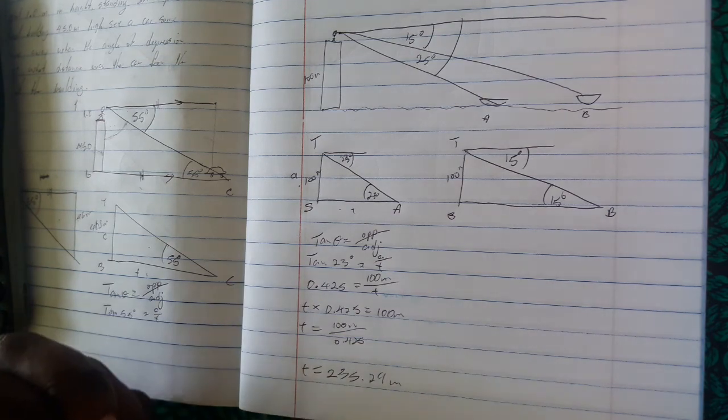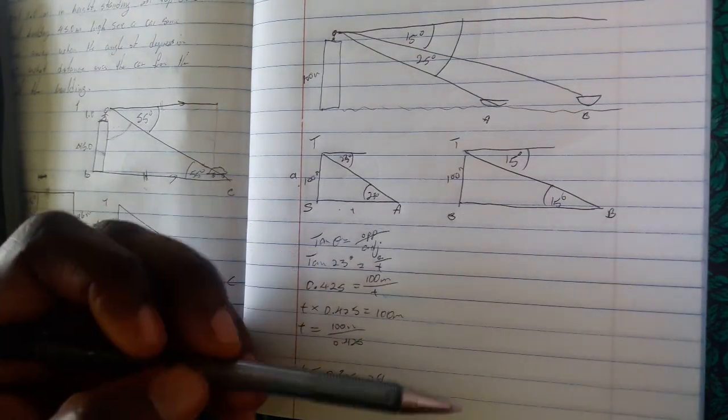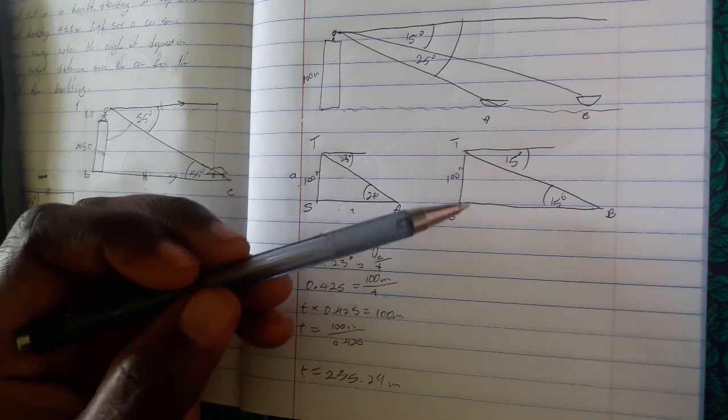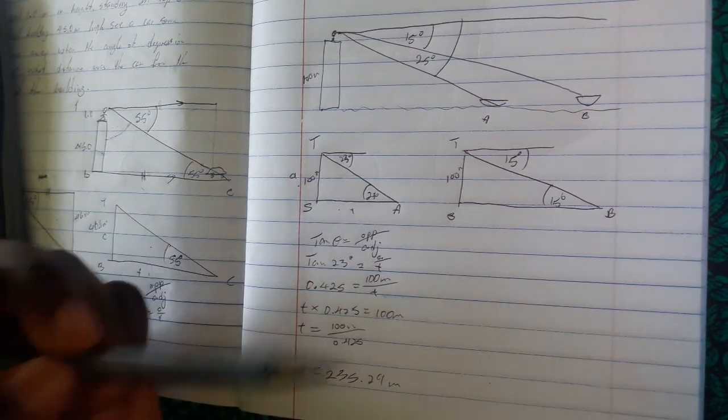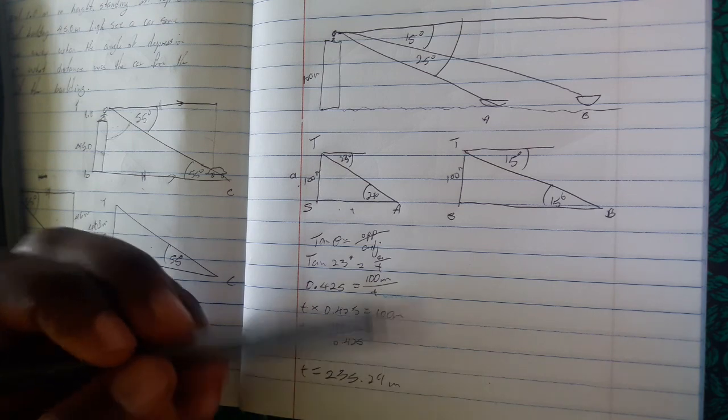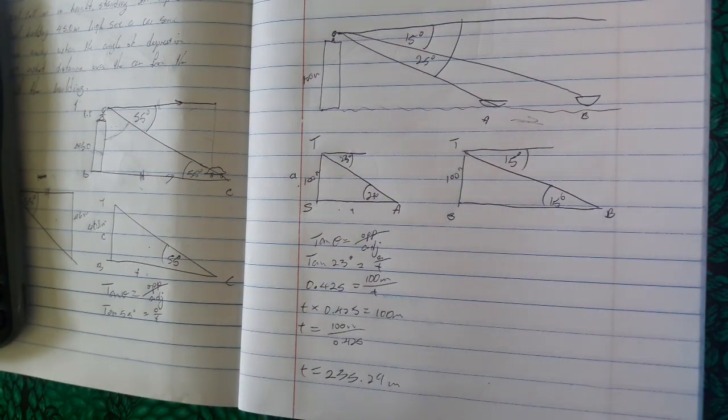This is the shorter distance. This one has to be bigger. So find this distance, then subtract this distance from that one, and you'll get the distance between the boats. So there is your video on elevation and depression. Your next video will be on sine rule and the cosine rule and bearings.